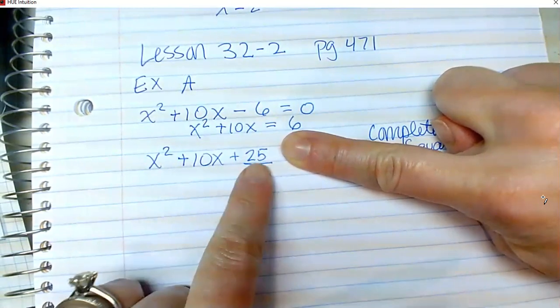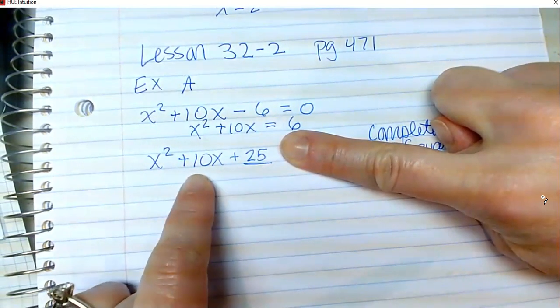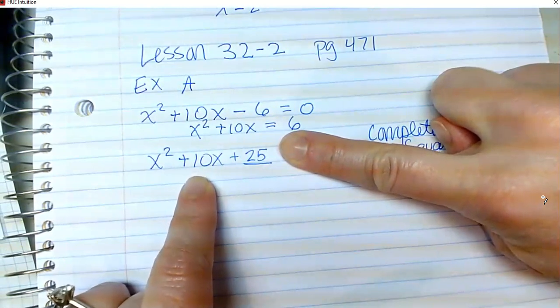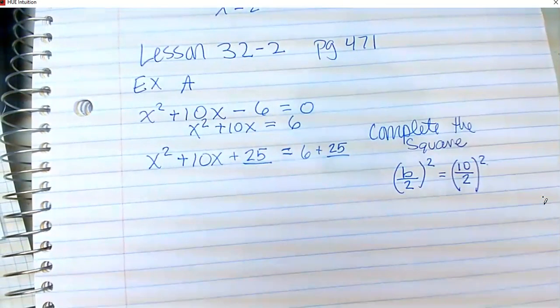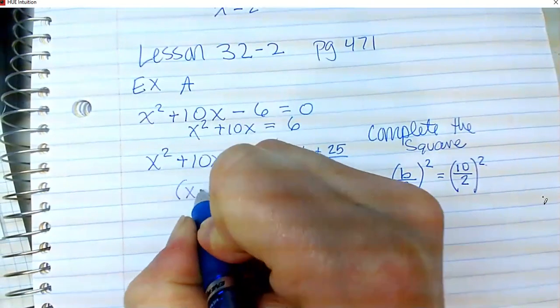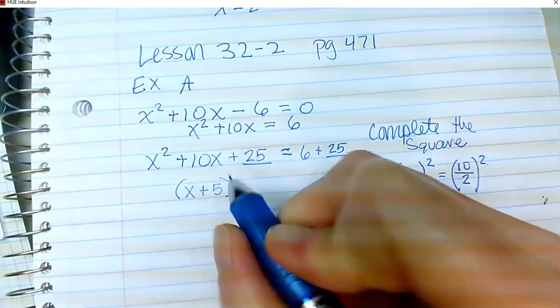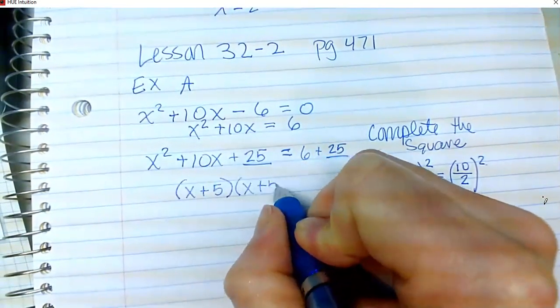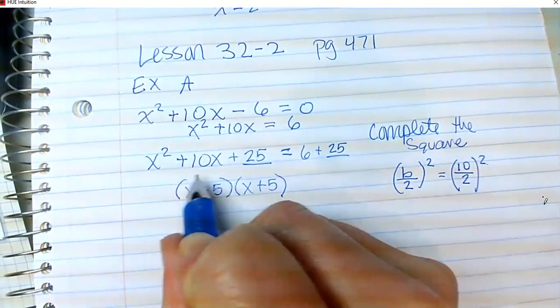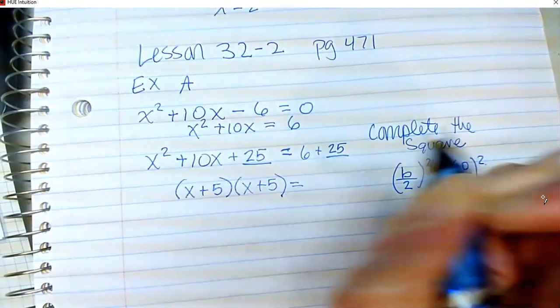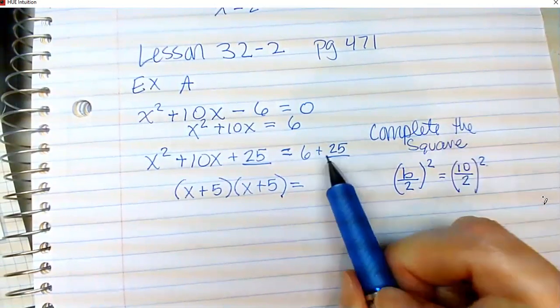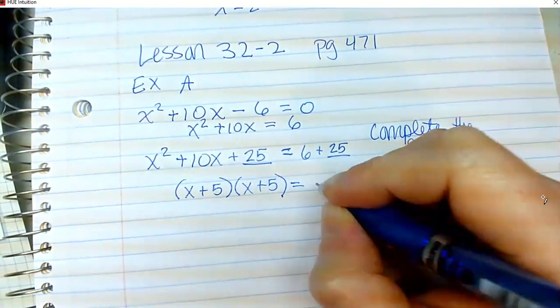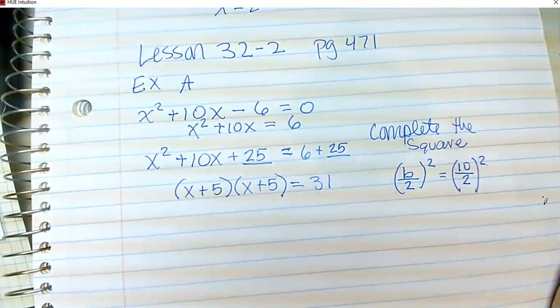Okay, so let's factor that into our two binomials. I need factors of 25 that add up to 10. Factors of 25 that add up to 10. Well, 5 and 5, right? So I could factor this into x plus 5 times x plus 5. So I just factored the left-hand side, equals, and then I'm going to add together on the right side 6 plus 25, which is 31.